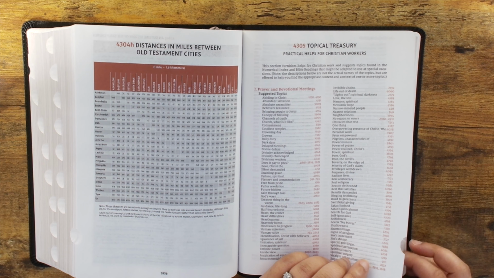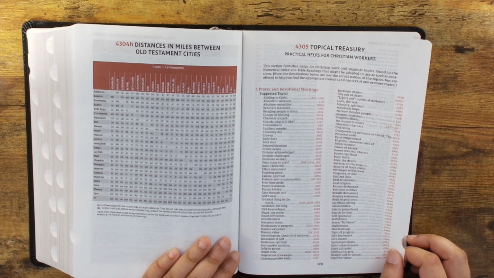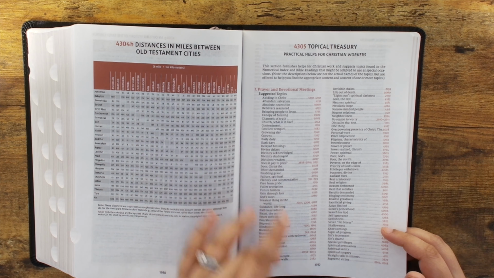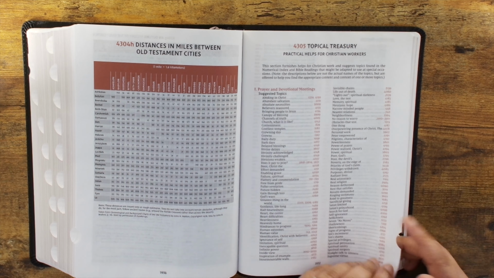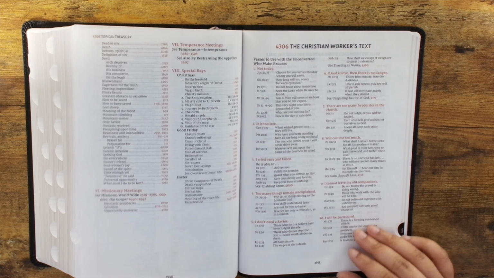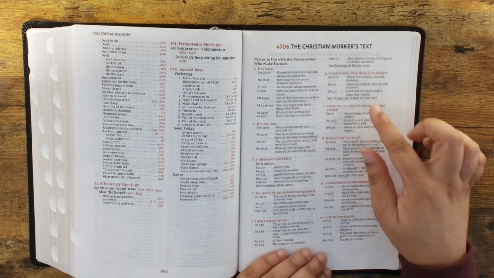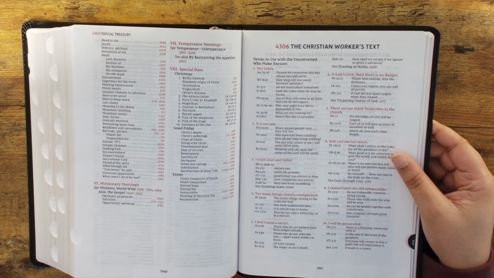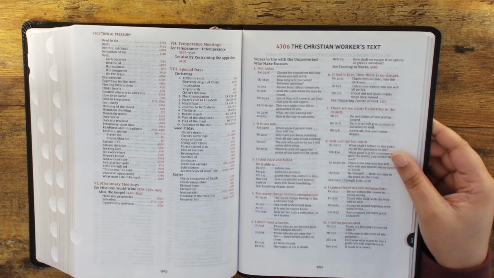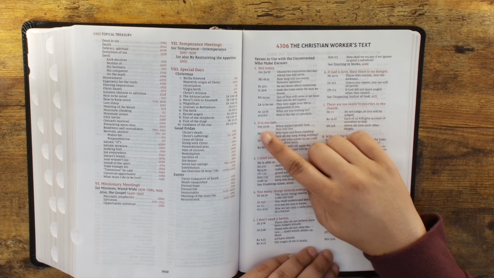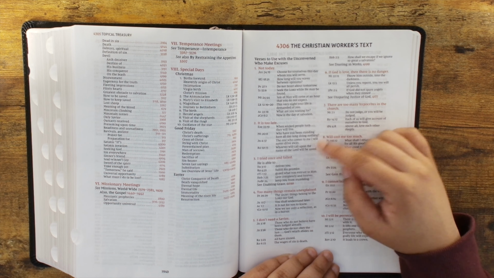Topical treasury. This is practical helps for Christian workers. And this is so cool. These are suggested topics for situations like prayer and devotional meetings, youth meetings, women's and children's meetings. I mean, this is awesome. I really like this, the Christian workers text. It says verses to use with the unconverted who make excuses. So if their excuse is, I can't do it today, I don't want to hear about it today, then here are some verses you can tell them. Same thing here. If they say it is too late, these are some verses you can tell them.